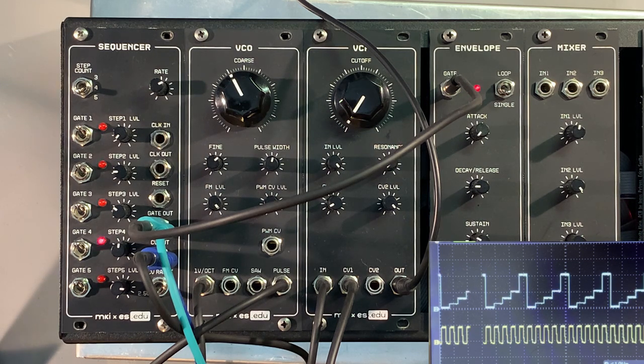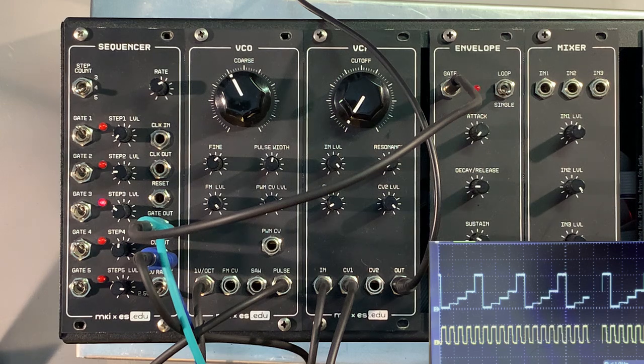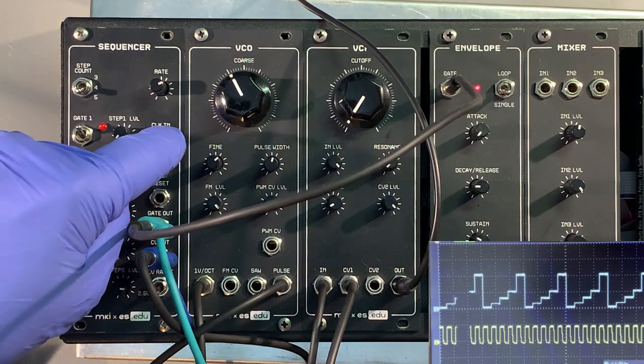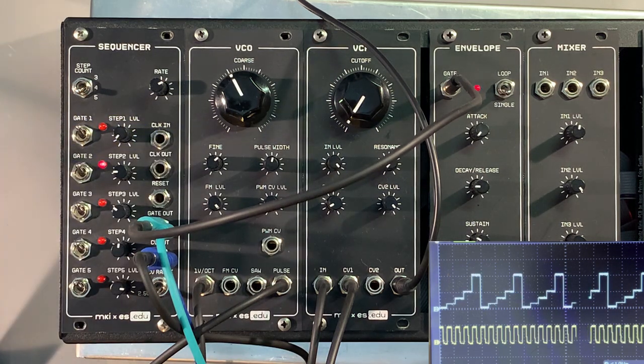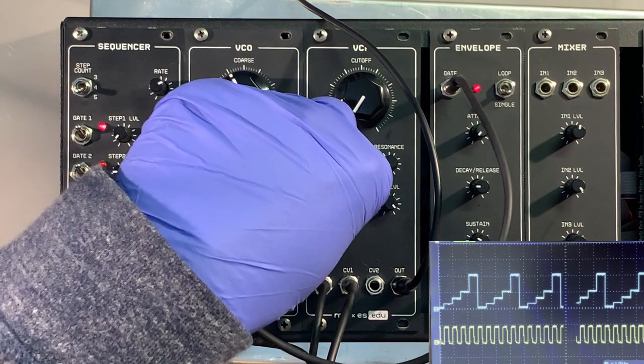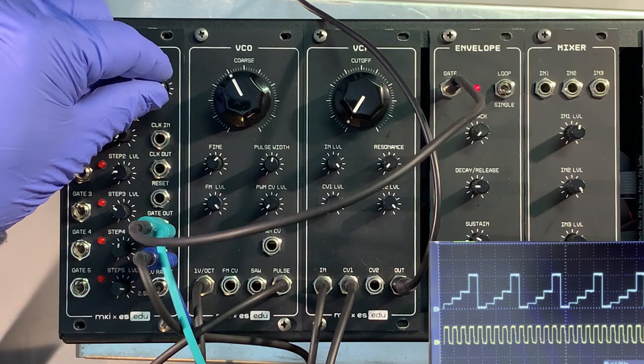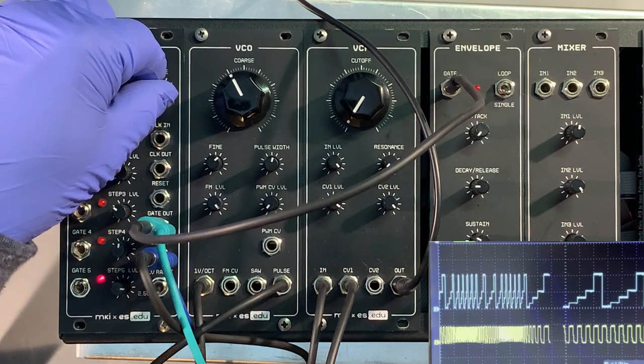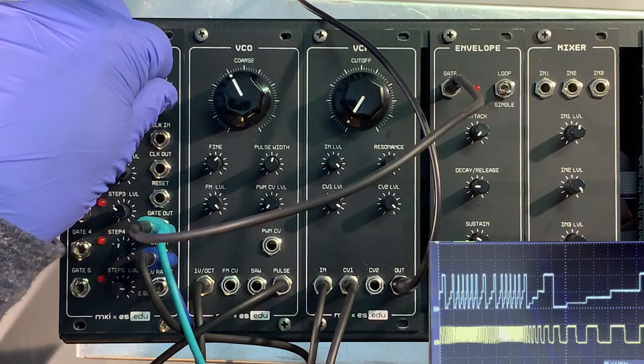So when nothing's plugged in, there's an onboard clock generator that provides that periodic pulse so that you don't have to have another module just to run this thing. You can change the speed with the rate knob in the top right corner. It goes pretty fast to pretty slow.